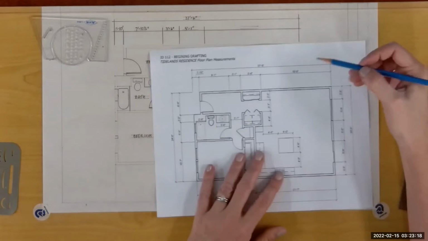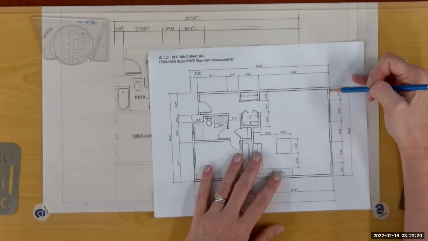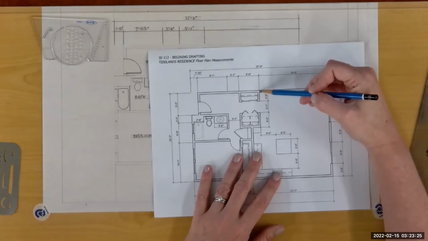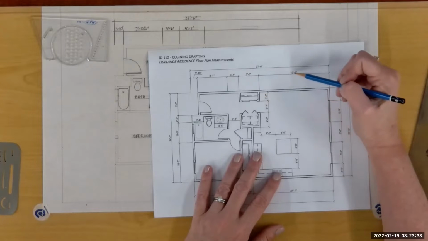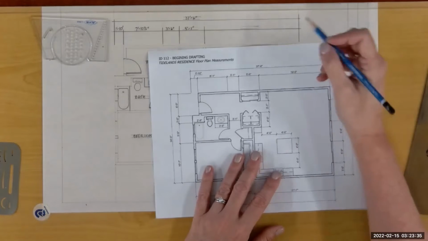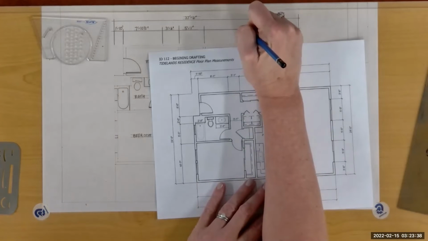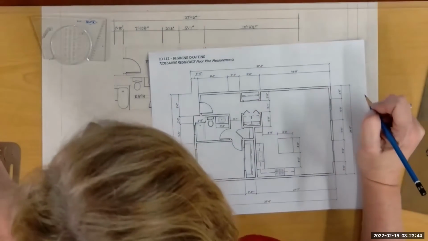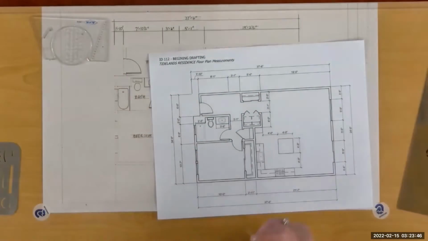And now on this side, we have 19 feet from this outside edge to the outside edge of the closet. But we need to account for being halfway into this wall. So we're gonna add that 2.5 inches onto our 19. And it gets us to 19 feet, 2.5 inches. All right. Yep. Did everybody see that?